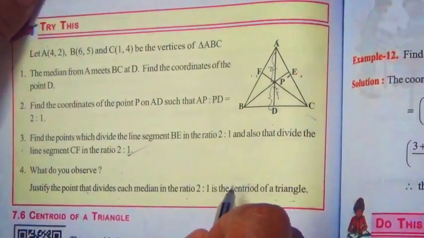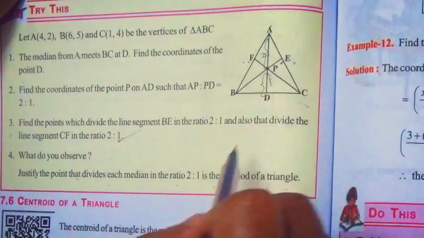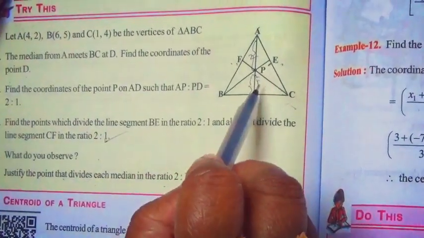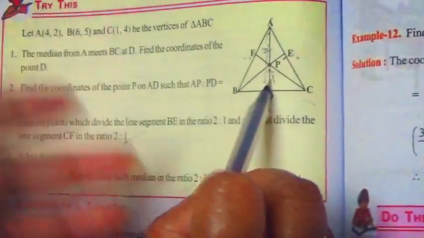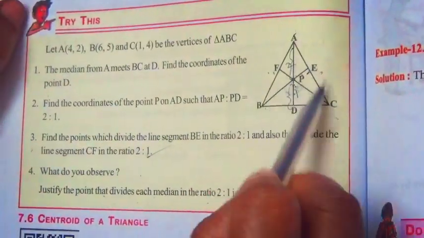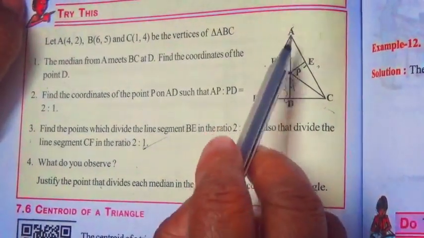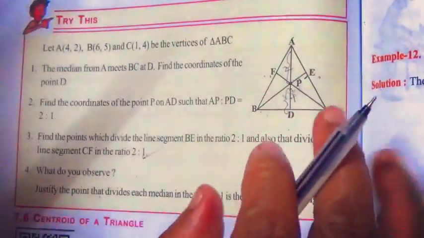Yes. Why? Because for AD, when you take the ratio 2:1, you will have 11 by 3. So for BE also you will get 11 by 3. So P acts like a centroid of this triangle. So for triangle ABC, P is the centroid.